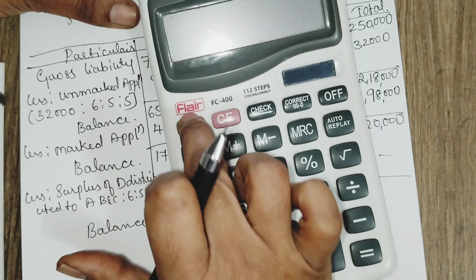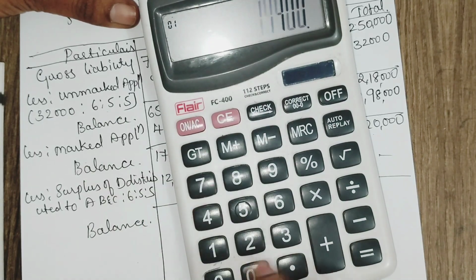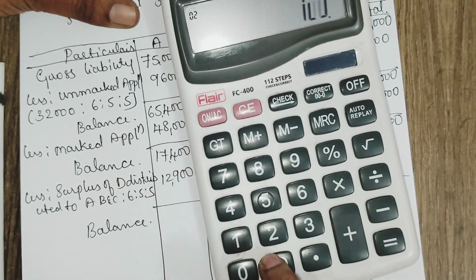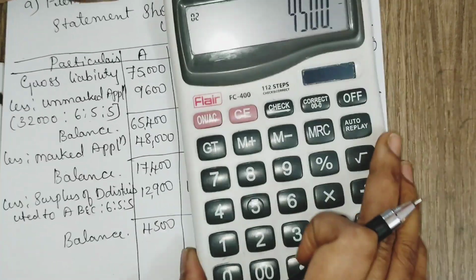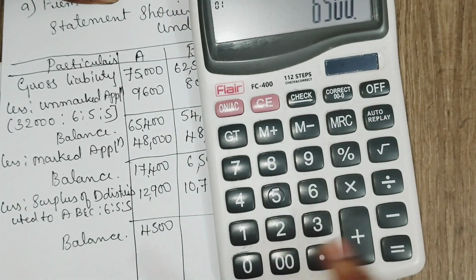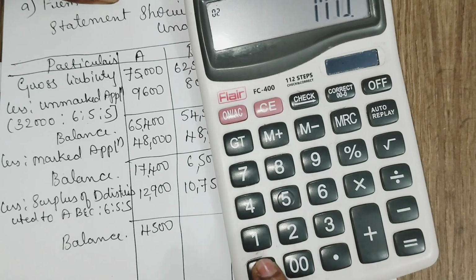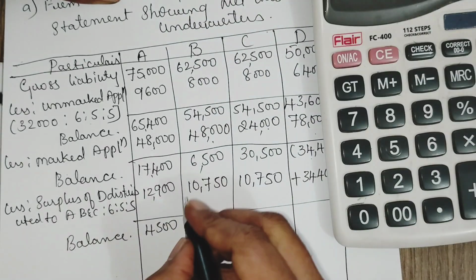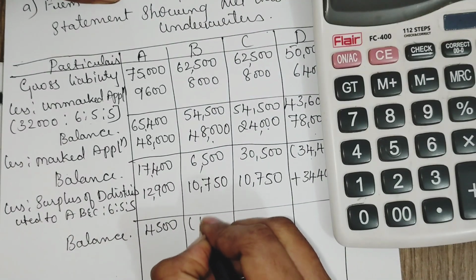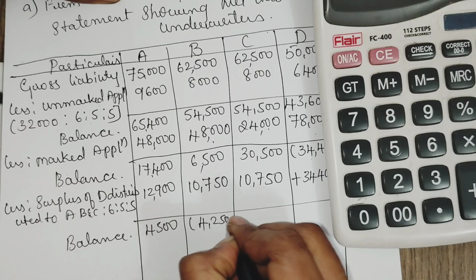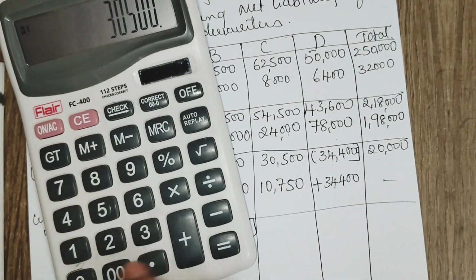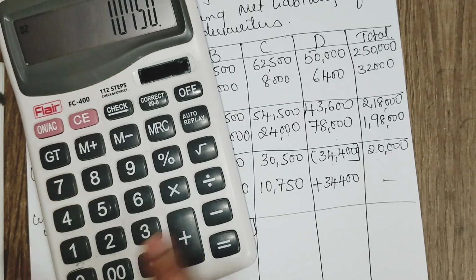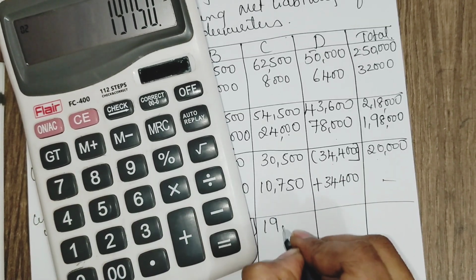Balance is 17,400 minus 12,900, 4,500, 6,500 minus 10,750. Again we have a surplus. So here the surplus of B is 4,250. 3,500 minus 10,750 is 19,750.